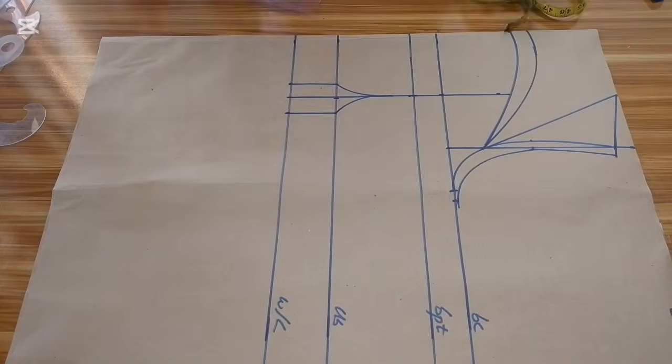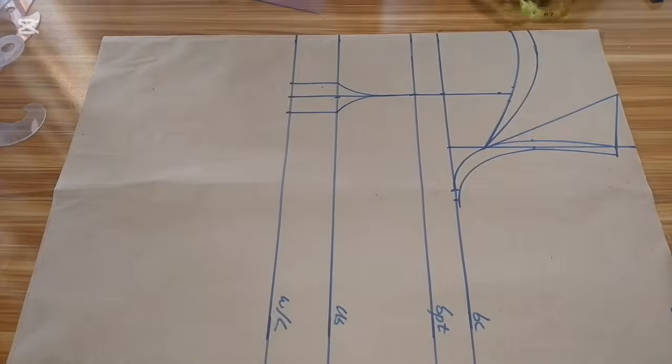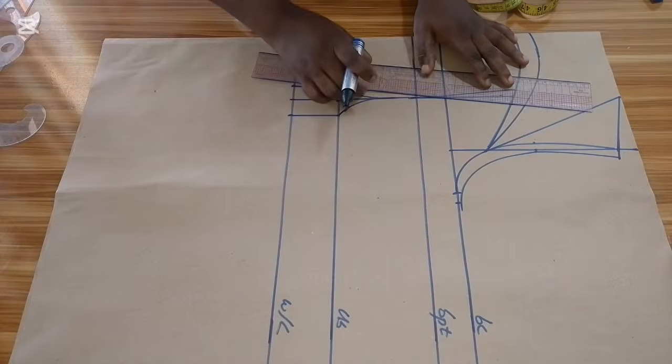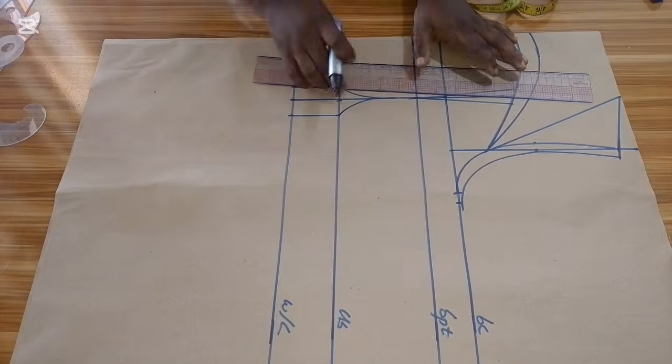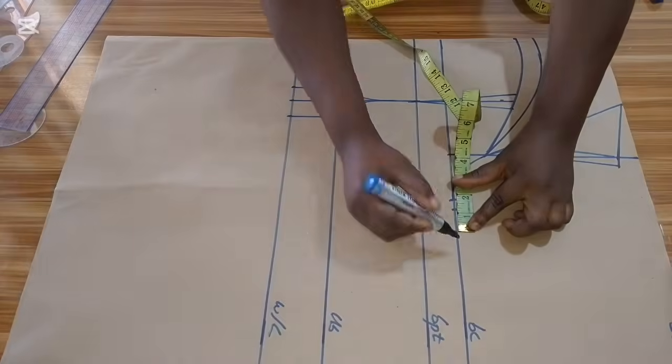So after taking the dart, I want to replace that dart on my bust line. I don't want, by the time you are sewing the arm, it will affect the bust line, that's your underarm. So I don't want it to be tight. So I'll proceed to mark that measurement. And the next step is for me to add my sewing allowance to my bust line.